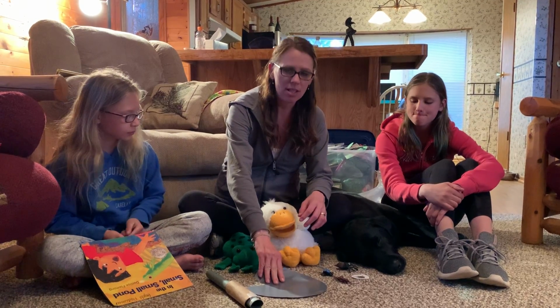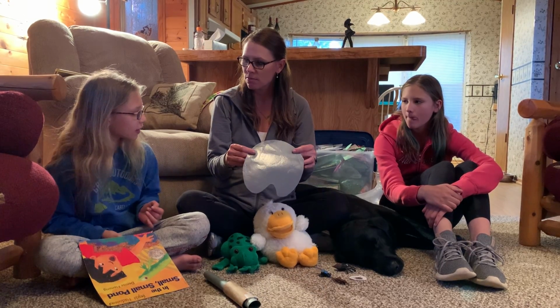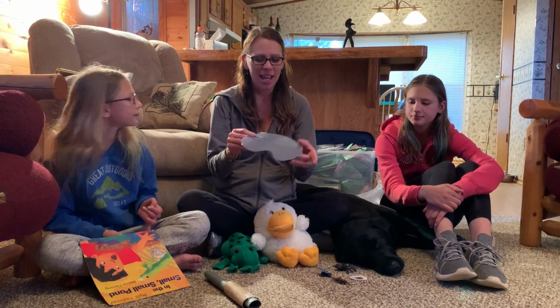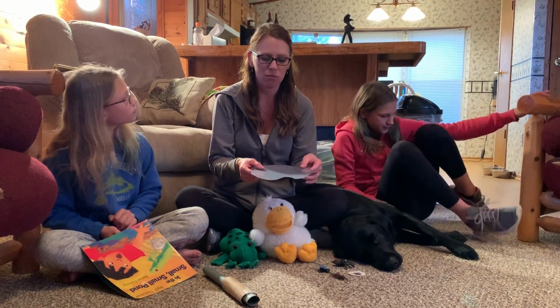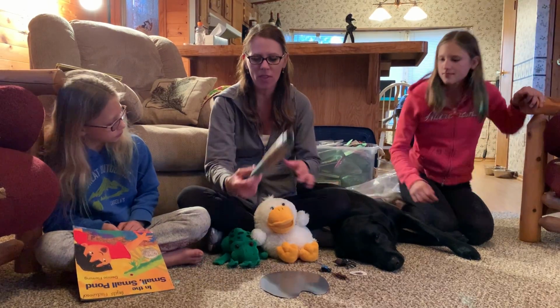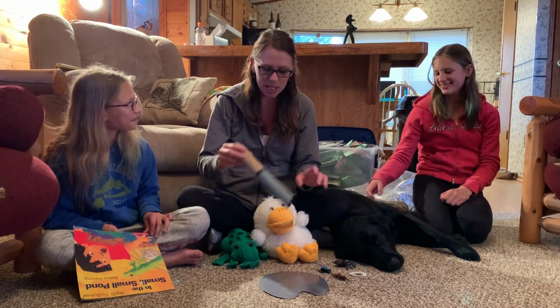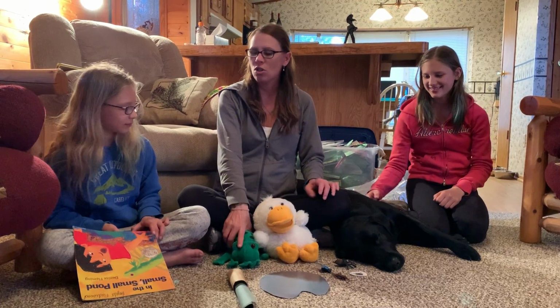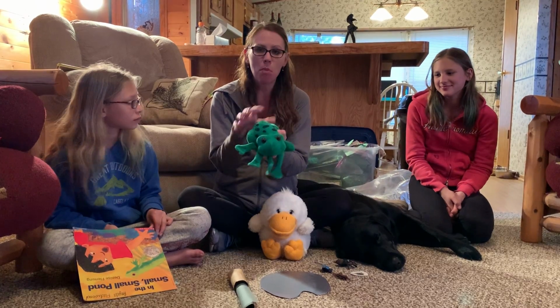So we learned about some plants that live and grow in a pond. Do you guys know what this is? That is a lily pad. Lily pads grow in the pond because they like water. So they grow where there's a lot of water. And lots of animals like that lily pad. And then we learned about this one. Cattail.